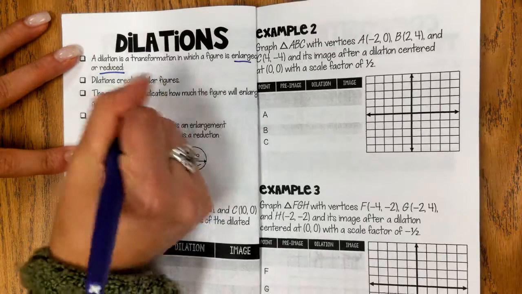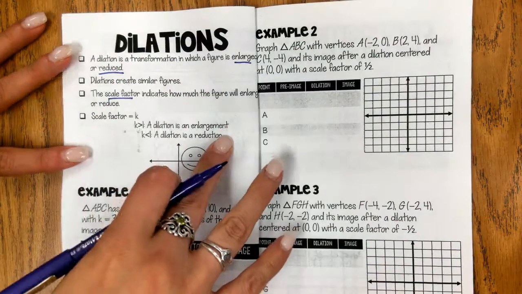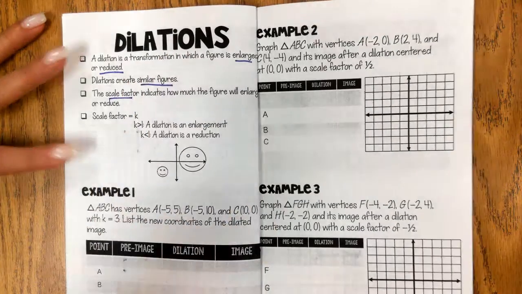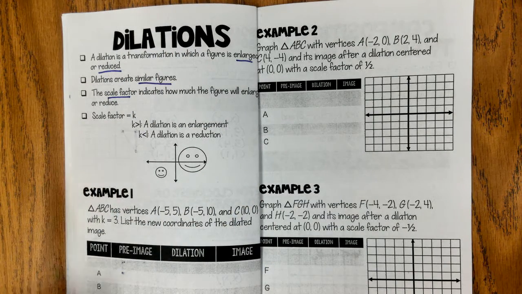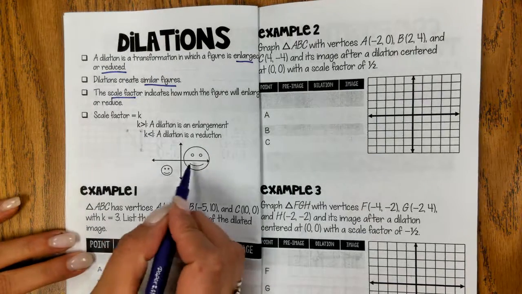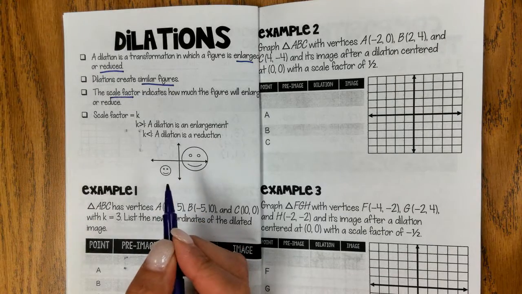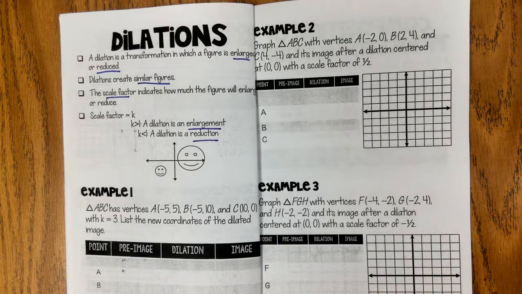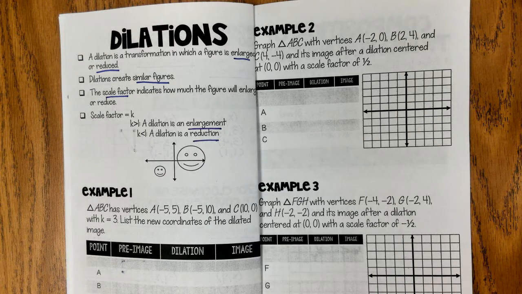So the scale factor indicates how much the figure will enlarge or reduce. Okay, dilations create similar figures, and all the K represents is what the scale factor is. So you can see what a dilation is. You should be able to understand reduction and enlargement. Okay, so we're going to go ahead and do these examples.